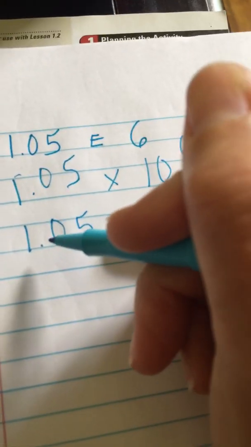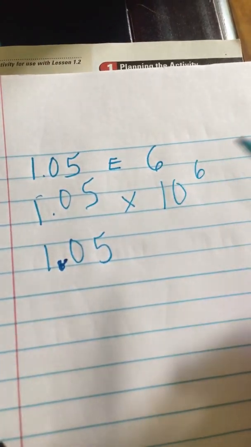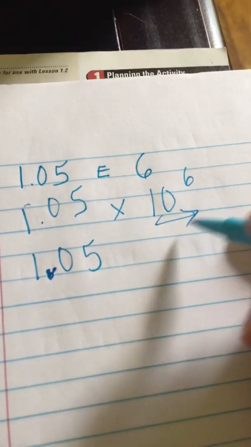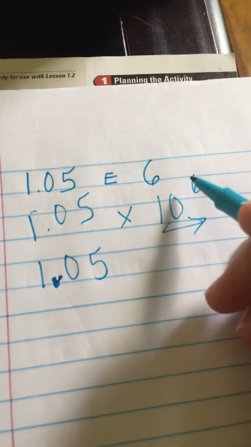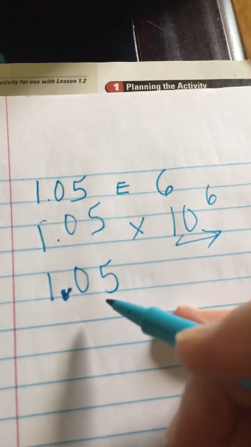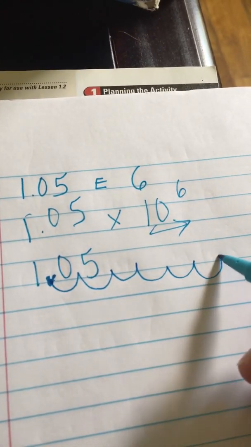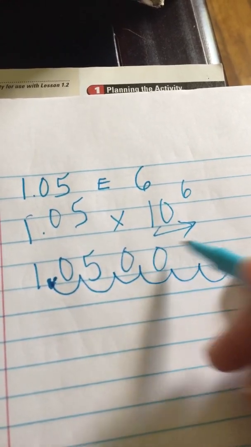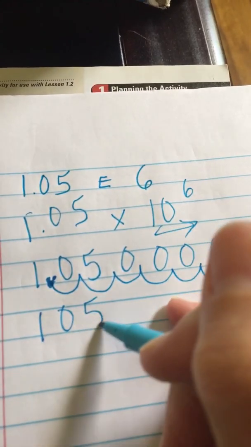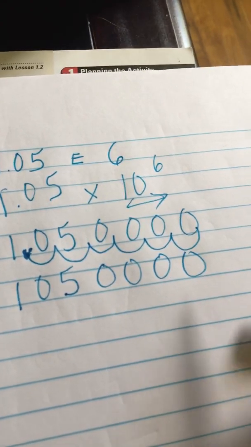How to turn it back out of scientific notation is you pretend that this is a frog. You don't have to pretend it's a frog, but it's more fun if you do. And he's going to hop 6 times this way because it's a giant number. If it was negative, it'd be a tiny number and he'd hop the other way. But a positive exponent, giant number, is going to hop 6 times this way. 1, 2, 3, 4, 5, 6. Now I add zeros. It's called augmenting zeros. And my number is 1,050,000. That's it not in scientific notation.